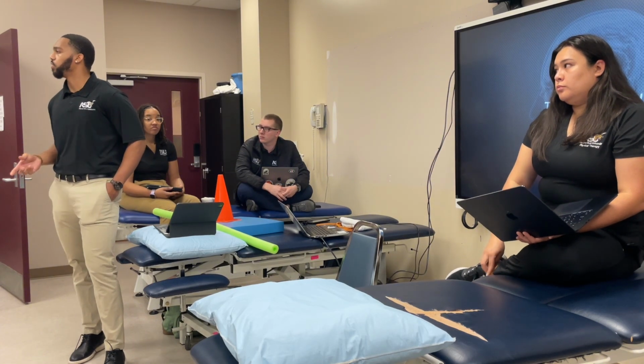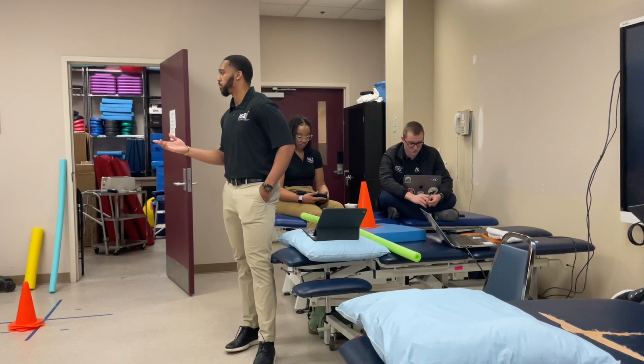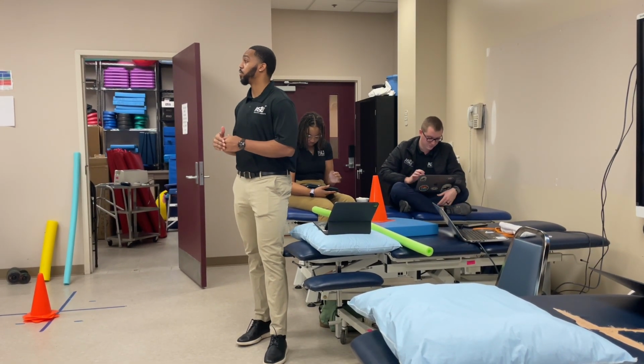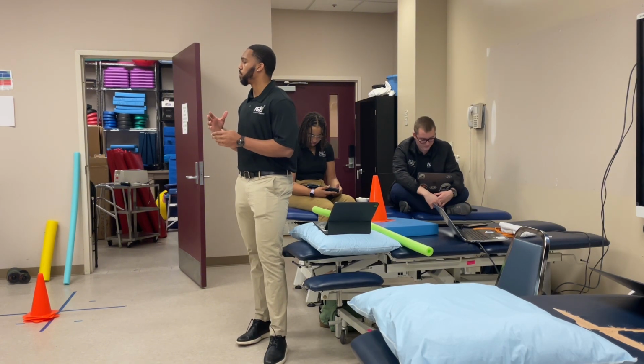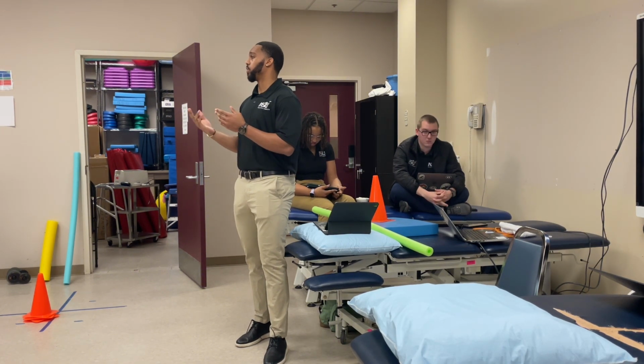I also want to add to that, every phase has its own goal, right? So it may be inflammation for one patient. Once you get that down, then we may move into more range of motion. Then once we have more range of motion, then we may move into more strengthening. Or you can kill two birds with one stone. Sometimes strengthening goes along with the range of motion.